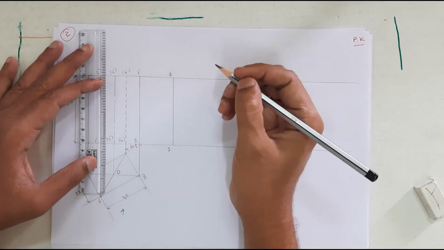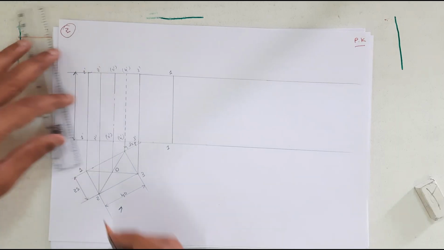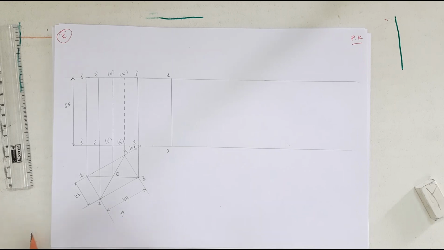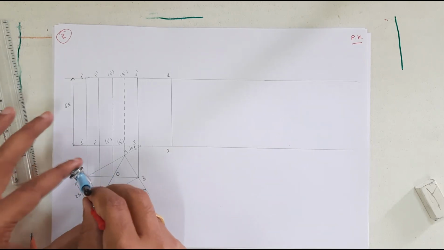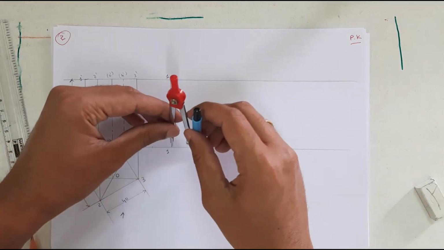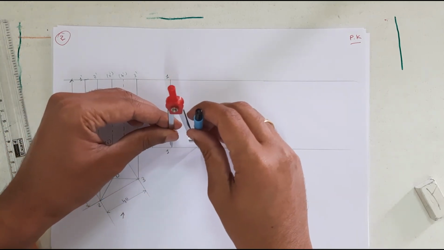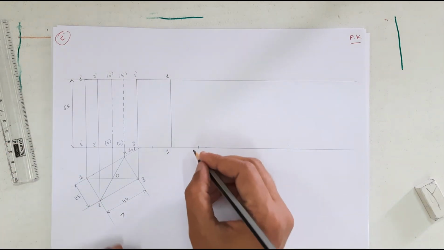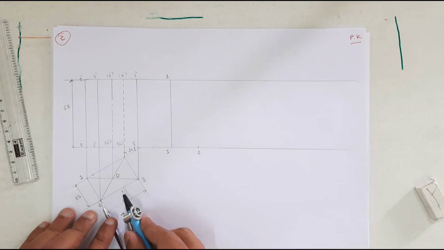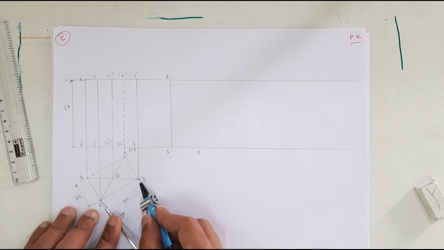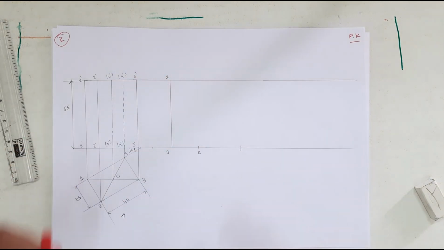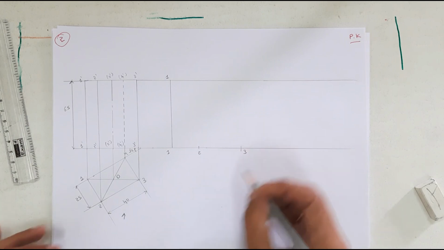1, 1. Next, from 1 to 2, how much is the distance? It is 25 mm. So from 1 to 2 it is 25 mm, and this one is 2. Next, what is the distance from 2 to 3? It is 40 mm. I am going to take it from here and measure. This is 2 to 3.